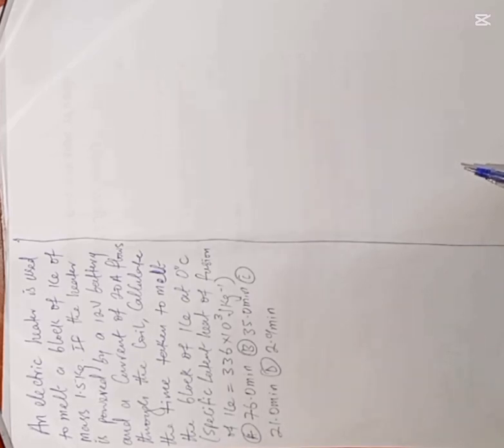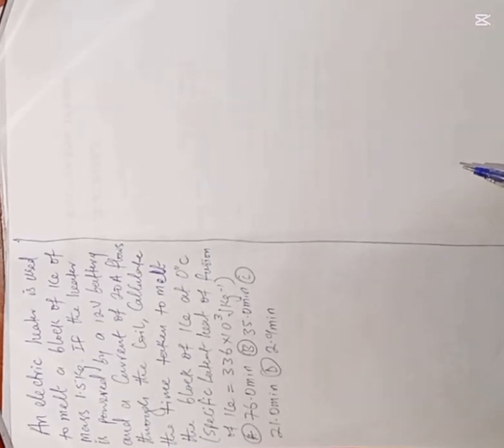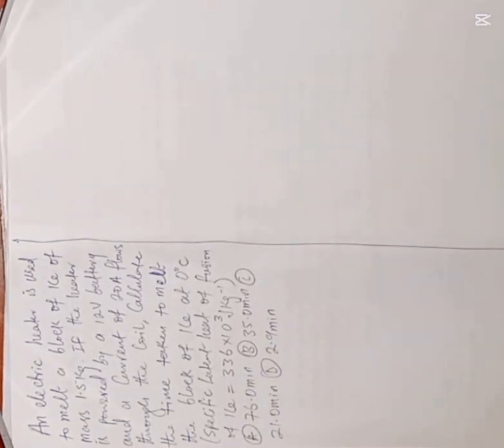Okay, now just like this one, this is questions under heat measurement, and under heat measurement it is latent heat of fusion. All right, now before I go ahead to solve this problem, I would like to define latent heat of fusion. Water at its solid stage is ice.